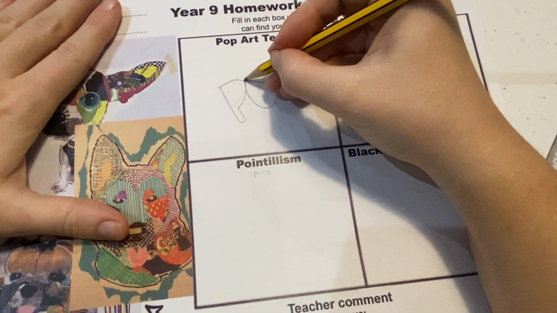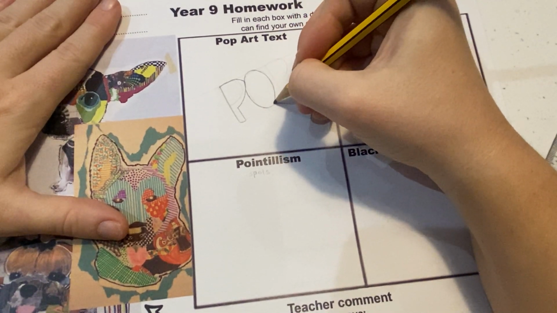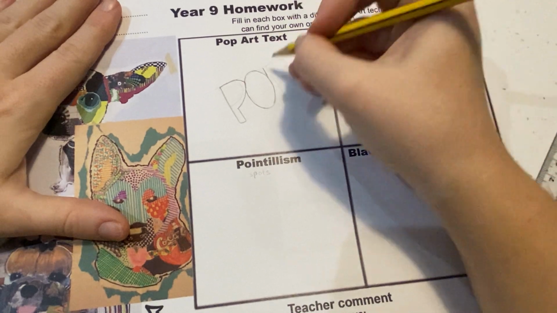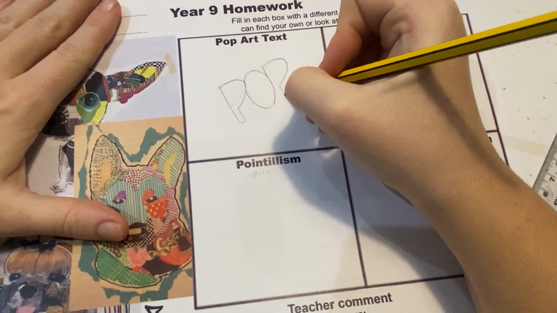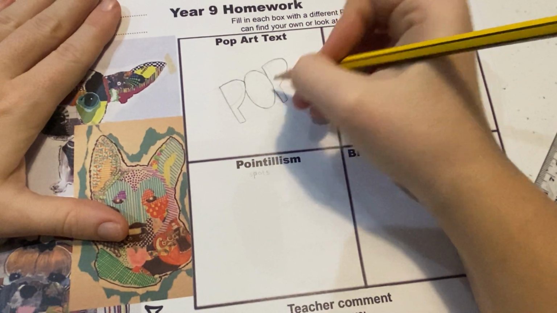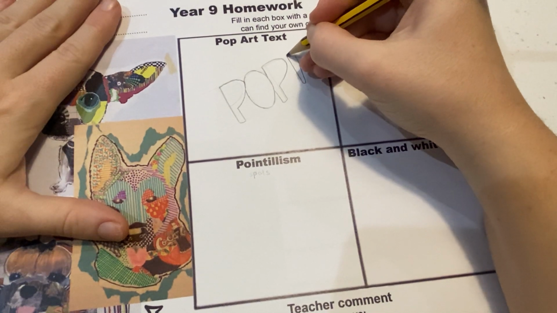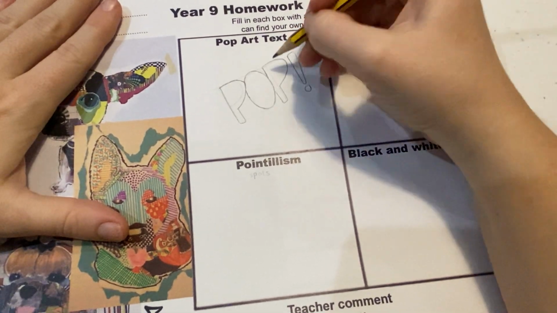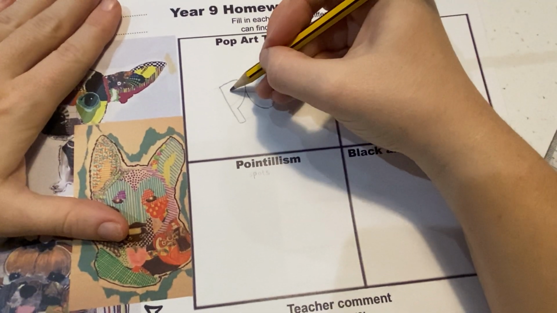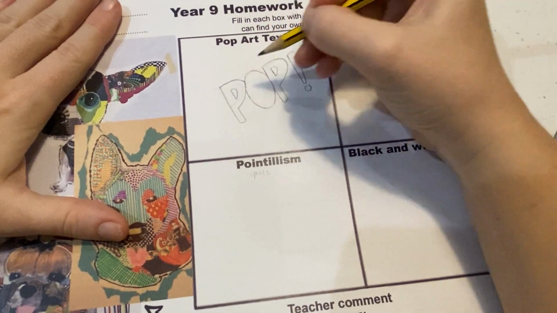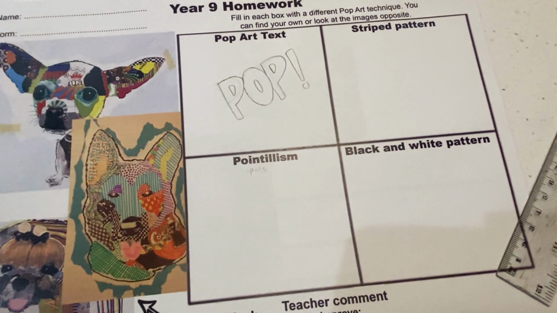Again, I'm probably pressing harder than you need to. I'm going to add an exclamation mark in there as well. Okay, like that, dead easy.